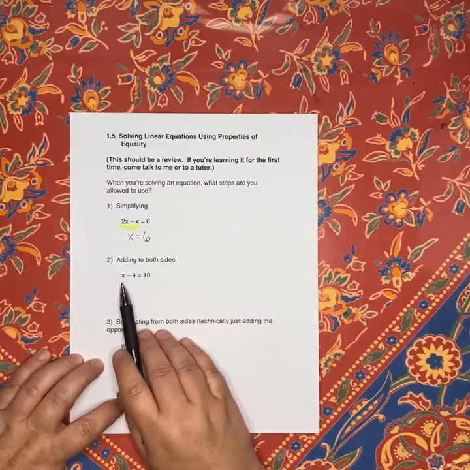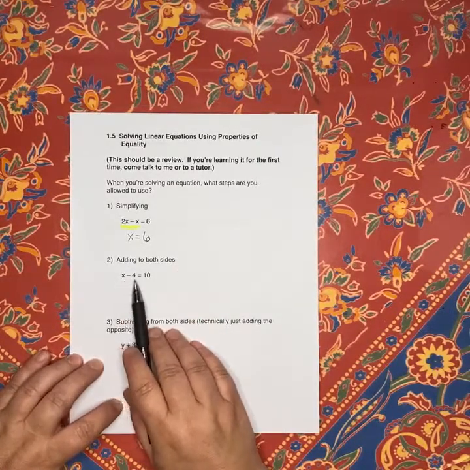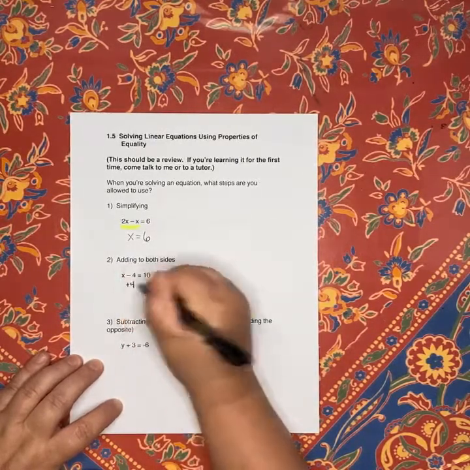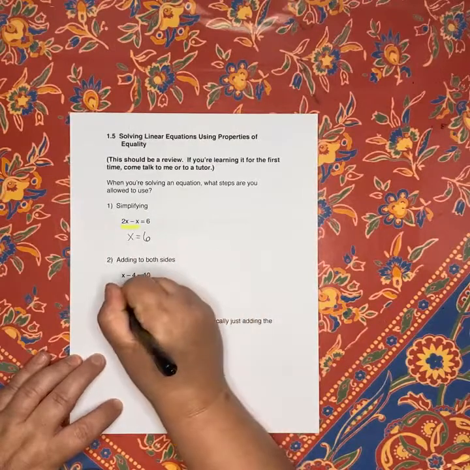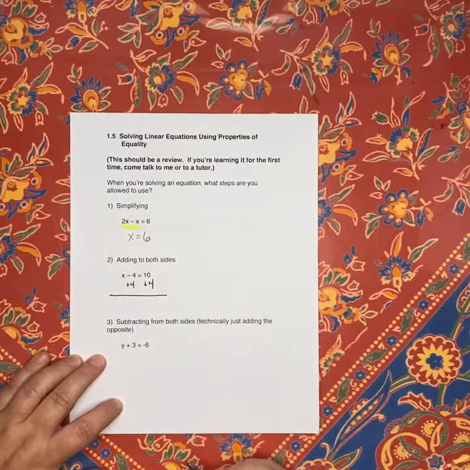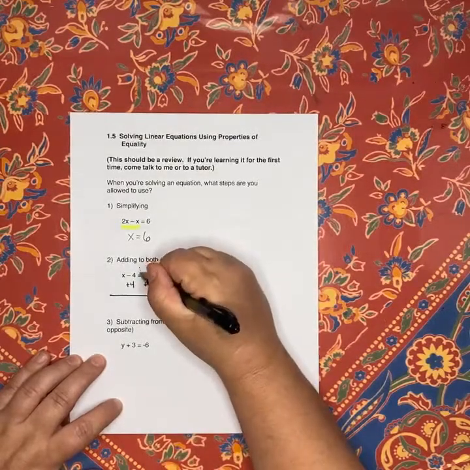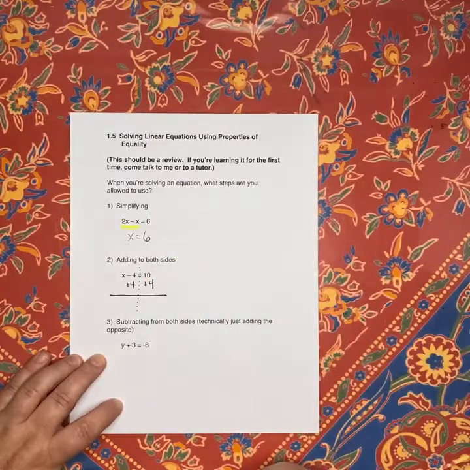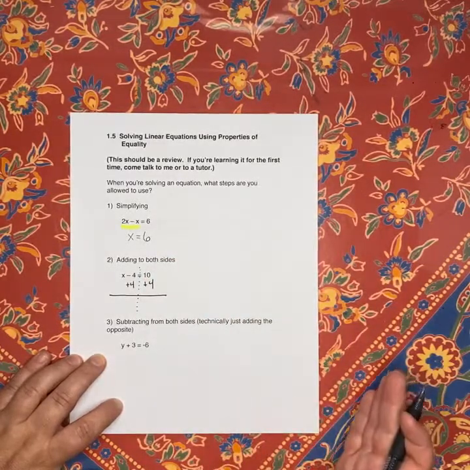So if I have, for example, a situation like x minus 4 equals 10, I'm allowed to add 4 on the left and add 4 on the right. And generally, we draw a line underneath, and that helps people to see that's what I've done. If you would like, you can also draw a little dotted line all along the equal sign. You don't have to, that's not required.